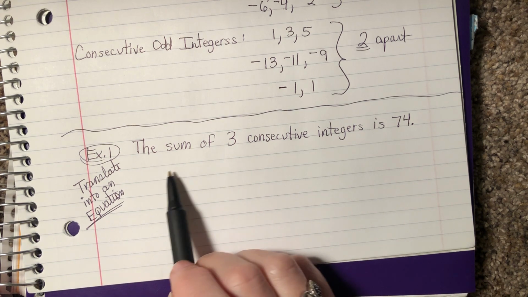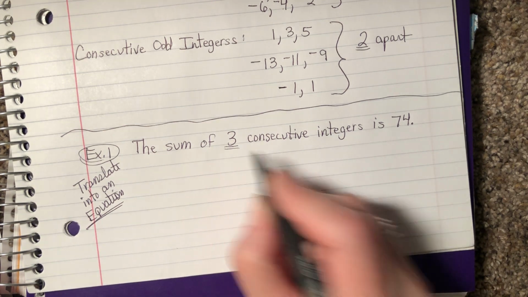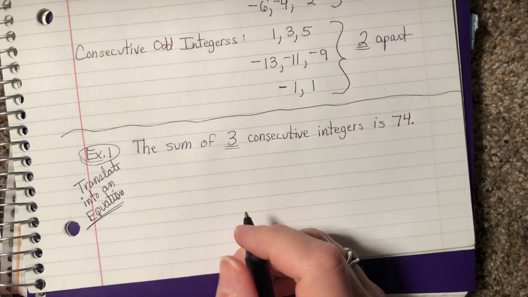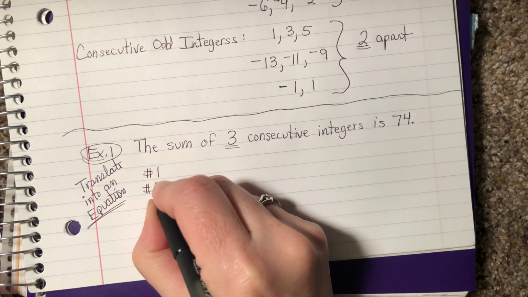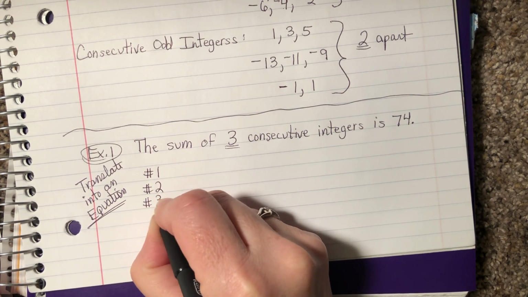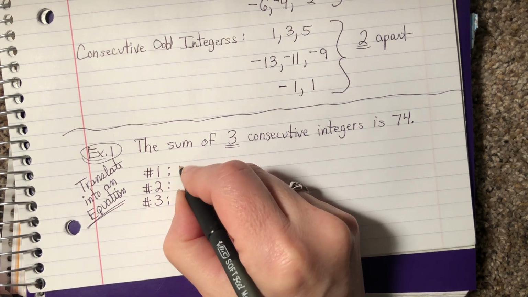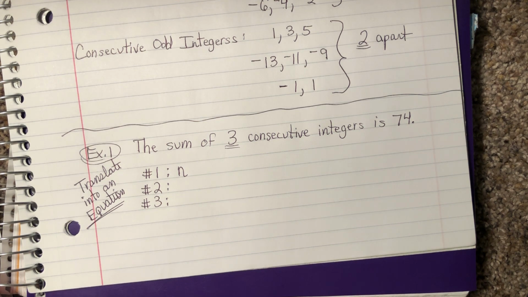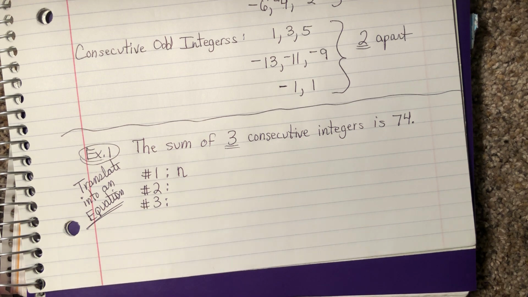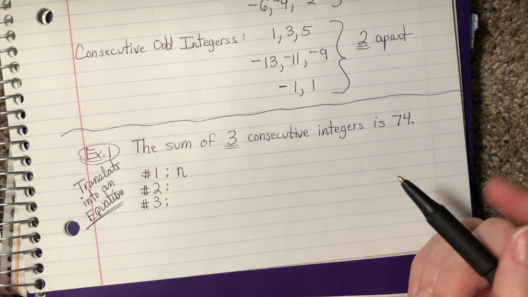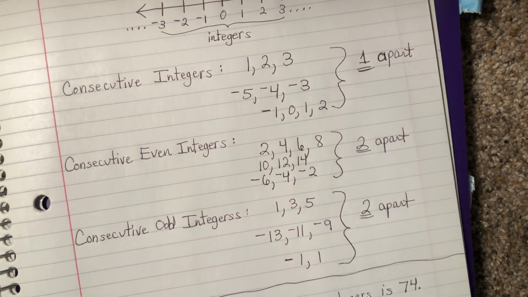So let's go ahead and define our unknowns. We have three consecutive integers. So we're going to go like this. Number 1, number 2, number 3. Those are their names. We're going to always start with an N on the first one. And then it doesn't say even or odd, it just says they're consecutive. So we're talking about 1, 2, 3, 4, 5. Numbers that are consecutives are 1 apart.